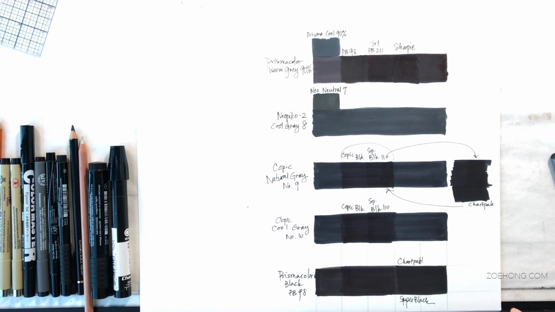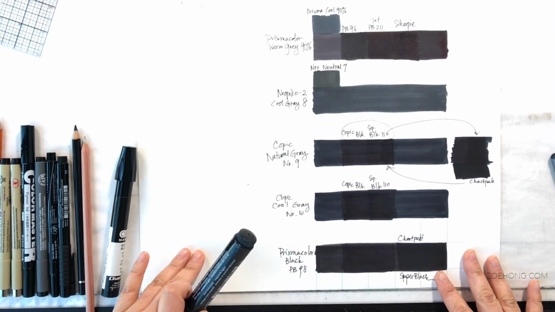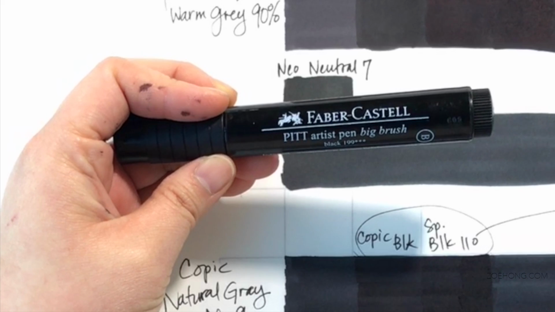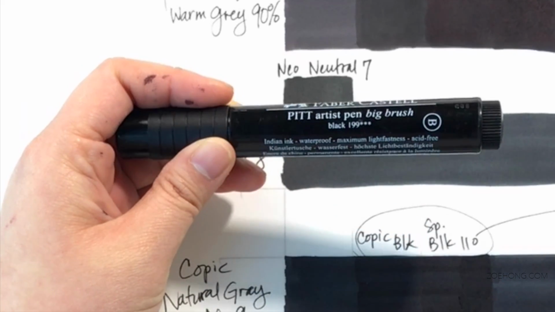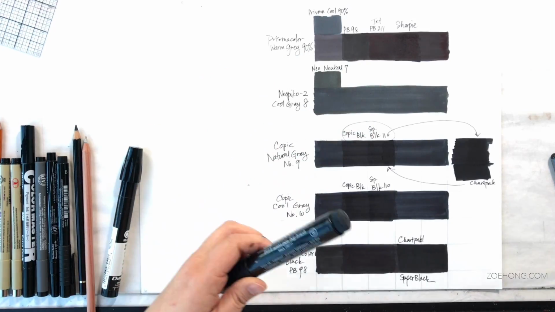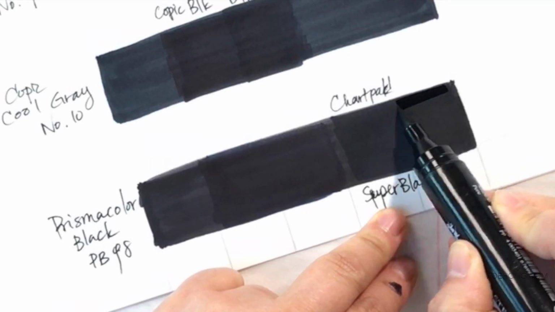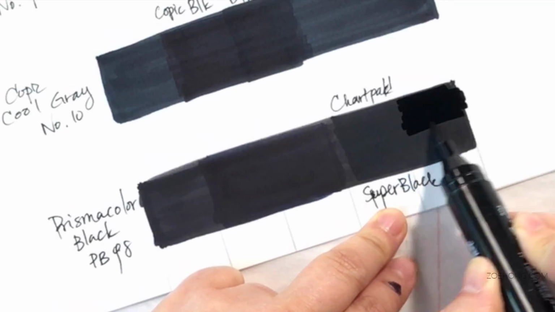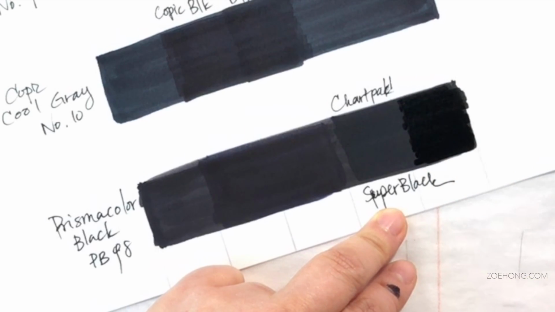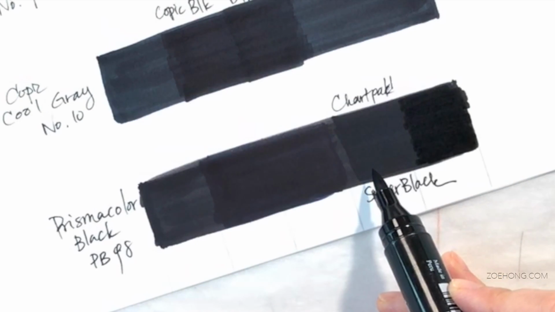Now, I have quite a few markers. Of course, I don't have every marker under the sun, not every black marker, but this is the blackest marker I have ever seen. This is the Faber-Castell PITT Artist Pen Big Brush Pigment Marker in black 199. And it is black, y'all. Seriously black. Look at that. I mean, hold on a second. We have to let it dry first before we really see the color.